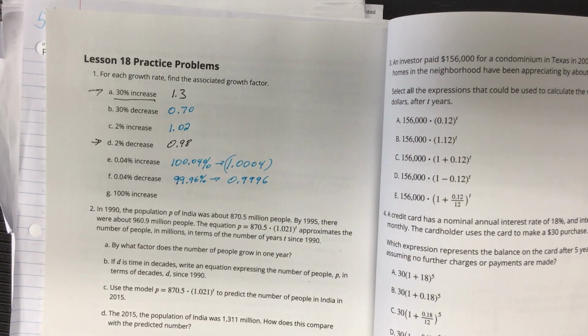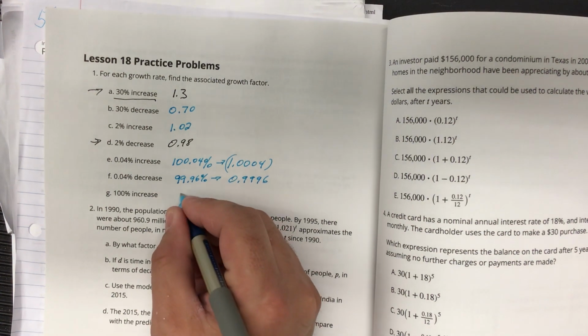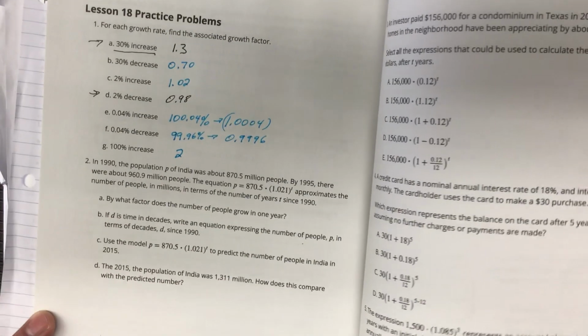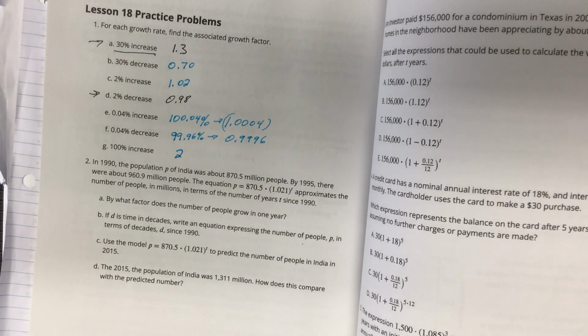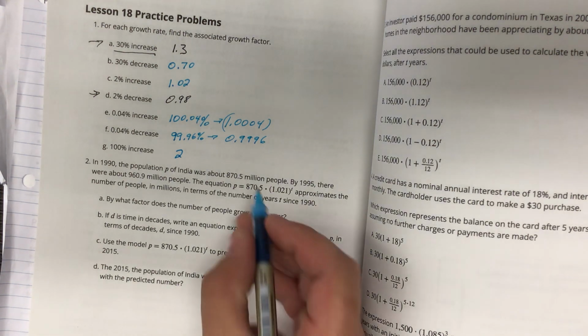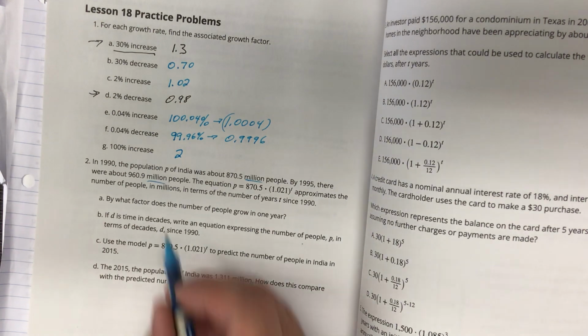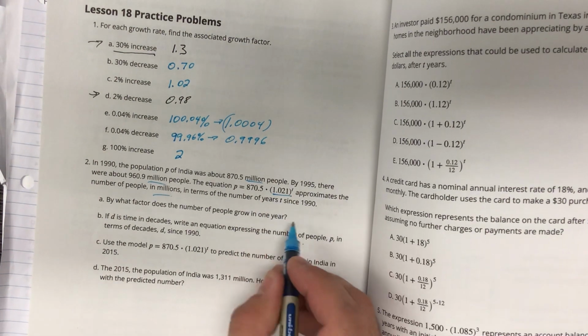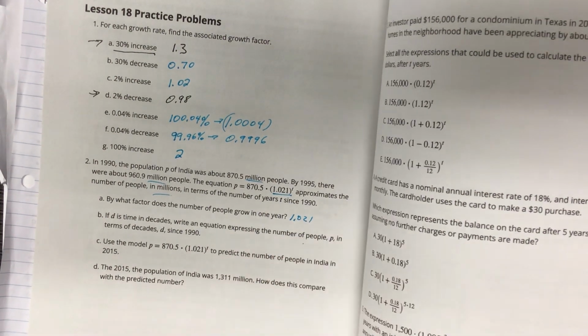100% increase, 100 plus 100 is 200. Move the decimal 2 spots is just 2. By what factor does the number of people grow in this problem in 1 year? Well, it's talking about millions of people. Keep that in mind. This is in millions. What factor does it grow in 1 year? Well, it tells us right there, 1.021.